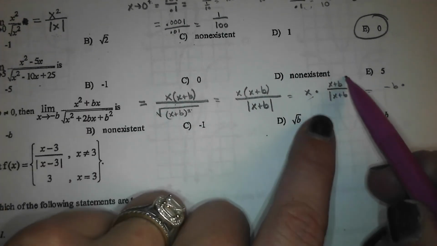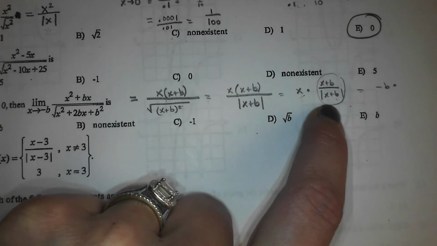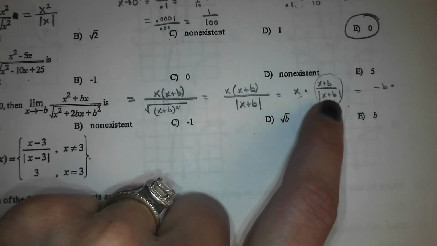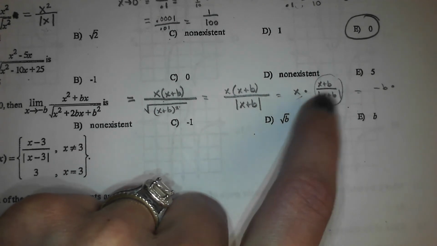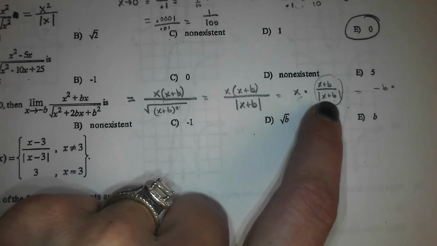And then the limit of this one as we approach negative b is what? That's a jump function, right? Something over the absolute value of itself. It is jumping at negative b. And so the limit as you approach negative b does not exist.